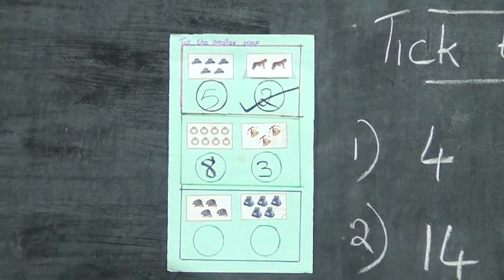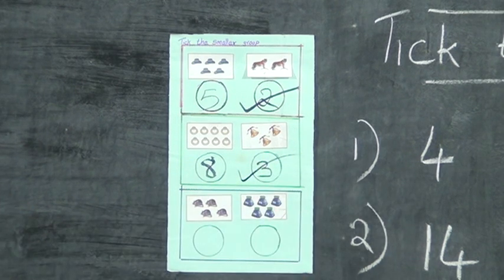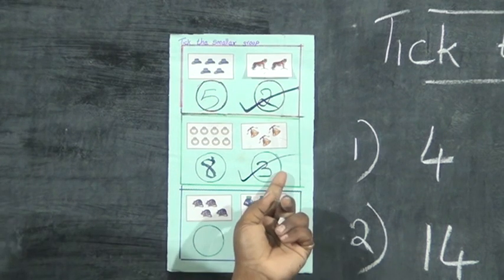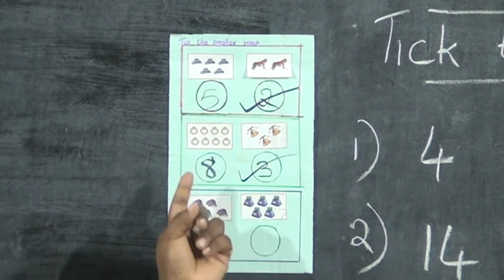Which is the smaller group? Yes, this is the smaller group. Only 3 bells are there. So 3 is the smaller number. 3 is smaller than 8.